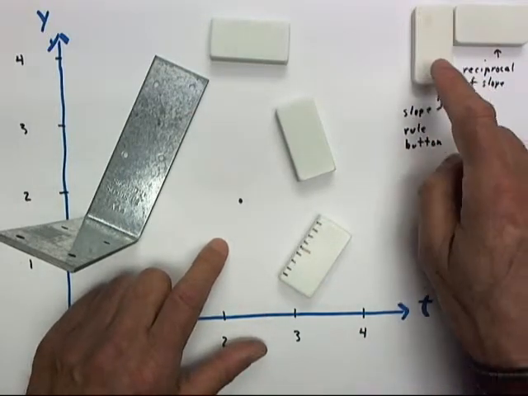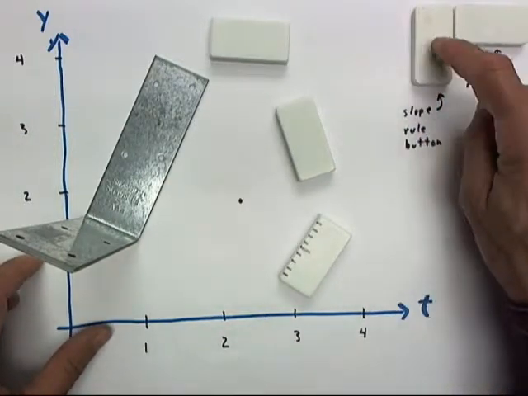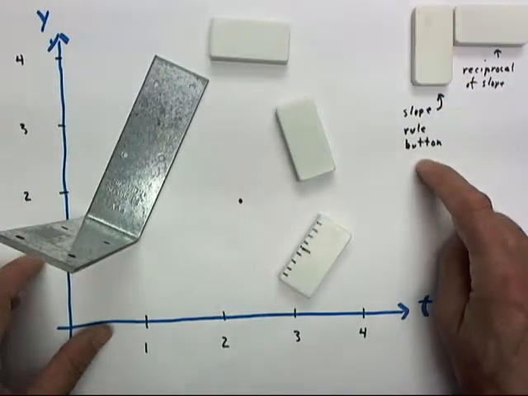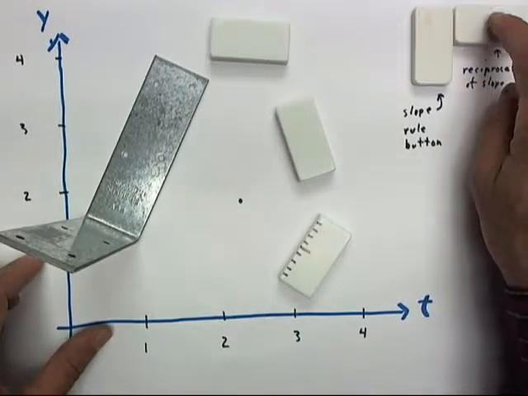and right here's a button. Looks a lot like a domino, and actually that's what it is. We're going to treat this as a button. We press this button and we get the rule for the slope. If we happen to want the reciprocal of the slope, we can press this button right here.